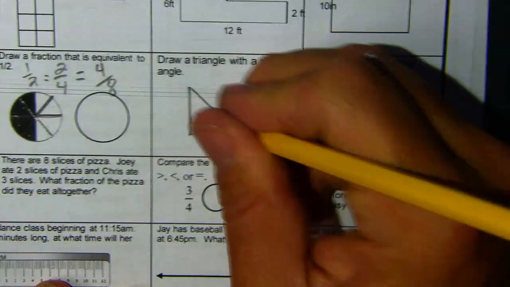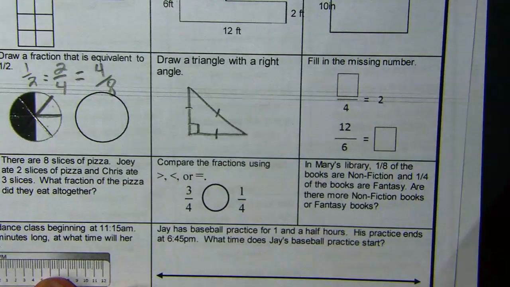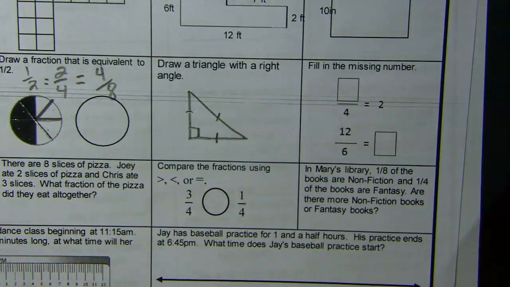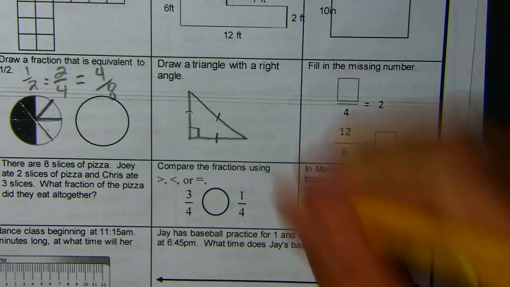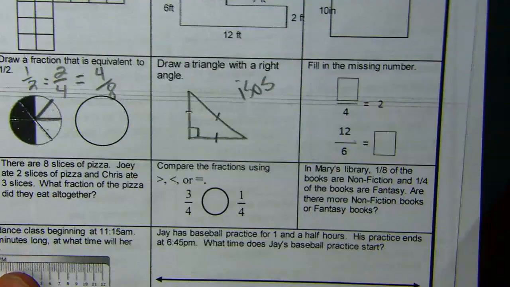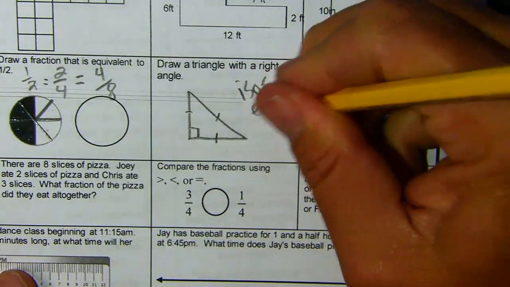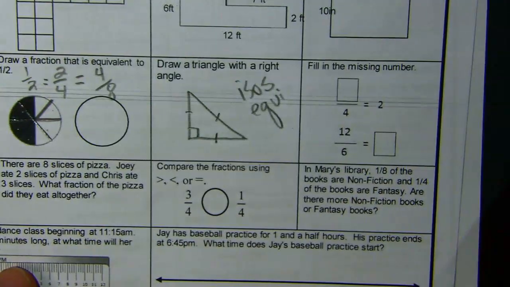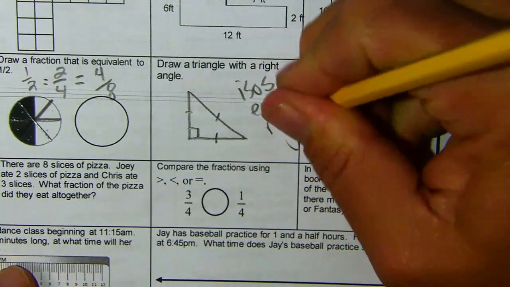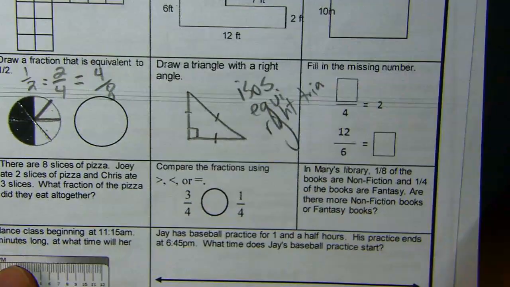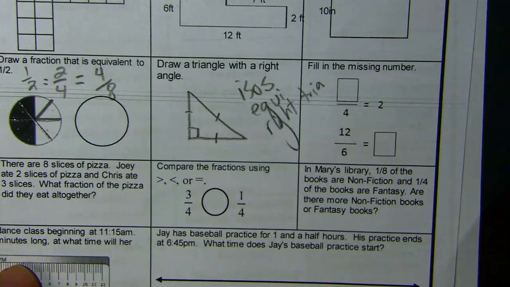Ooh, it looks like all of the sides are the same length. What do you call a triangle where all the sides are the same length? We have an isosceles. We have an equilateral. We have a right triangle. What were the other ones? Oh, a scalene.